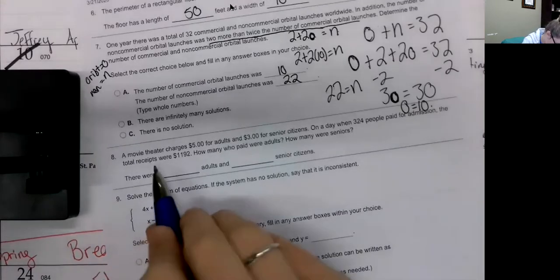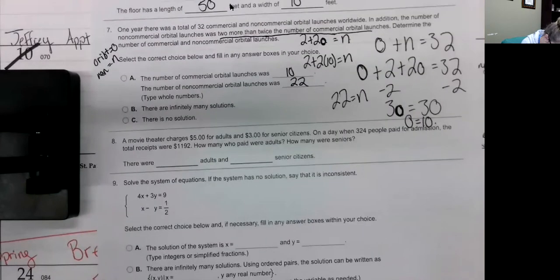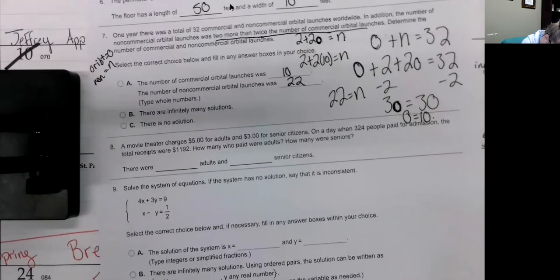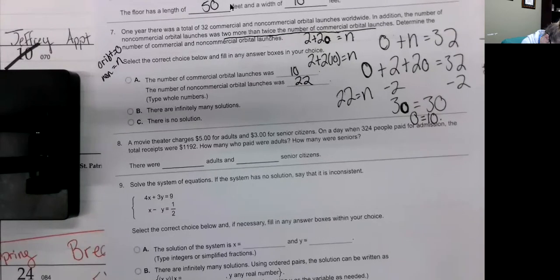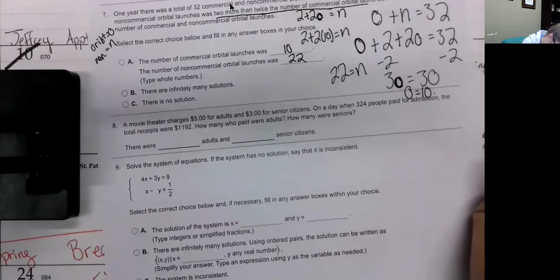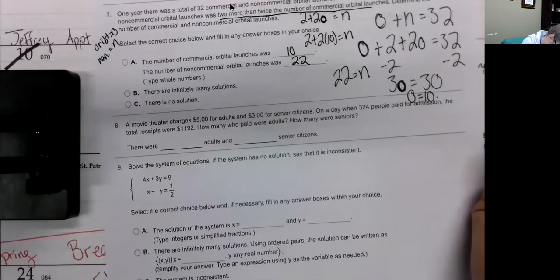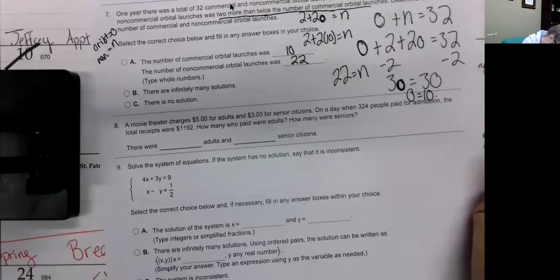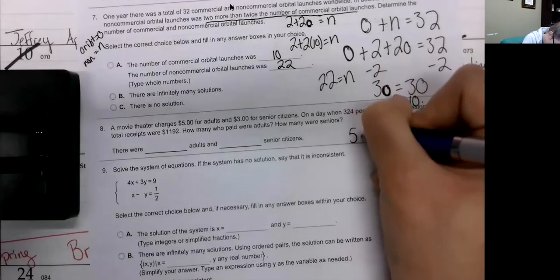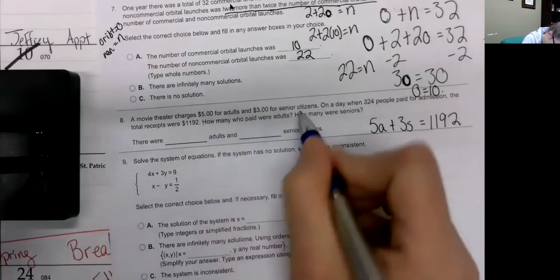Don't use an O. Movie theater charges $5 for adults and $3 for senior citizens on a day when 324 people paid for admission. The total receipts were 1,192. How many paid were adults and how many were seniors? How do I want to write these? Five for adults, 3 for seniors. So I know 5A plus 3S equals 1,192. Because if I'm using money, that's how I get there.